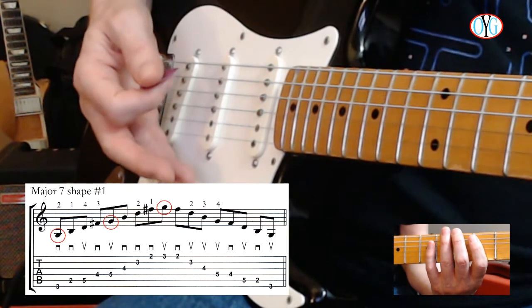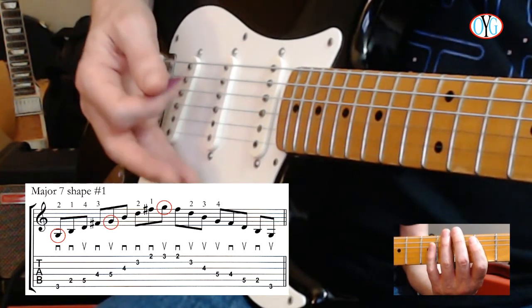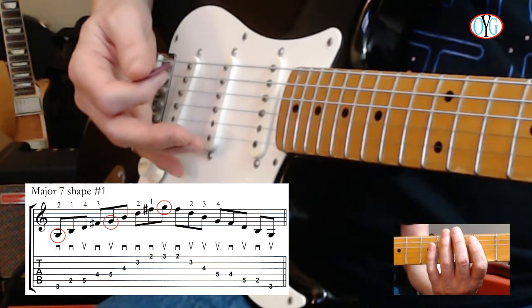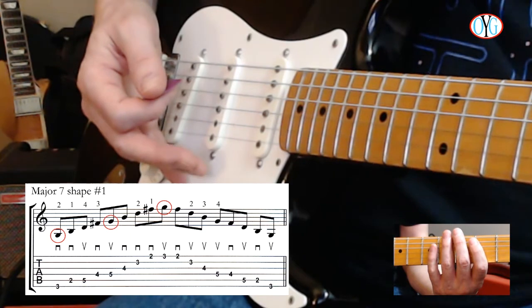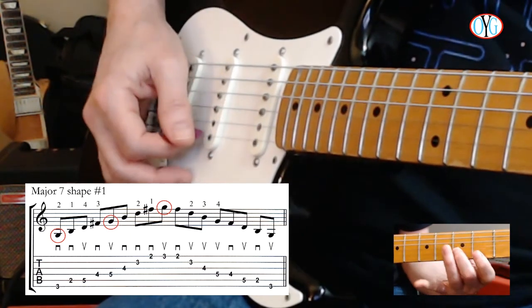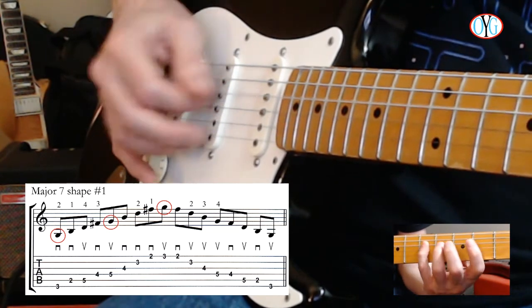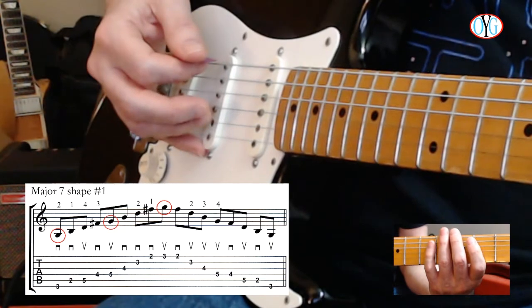So you have a couple of ways to look at it, all right? Again, rewind if you need to, watch the demonstration, and look at the diagram so you can see what's happening when, all right? So here's how it would flow. All right, there you go.